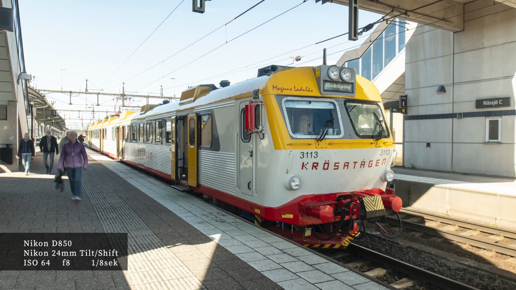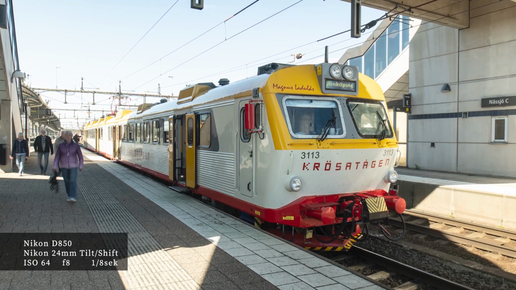You can get them in variable ND filters like this one, or you can buy them in like 1 stop, 2 stops, 3 stops, up to 10 stops, I think. I don't know, big stoppers or whatever they're called. But that's trick number 1, to get people blurry.